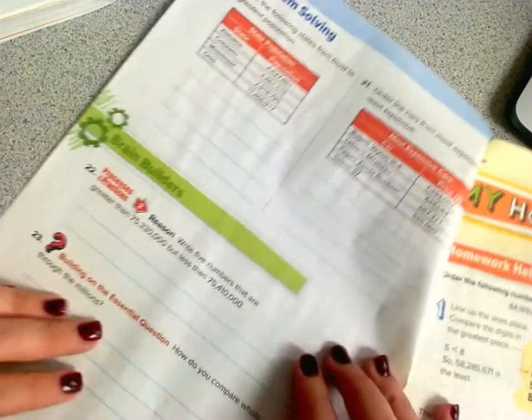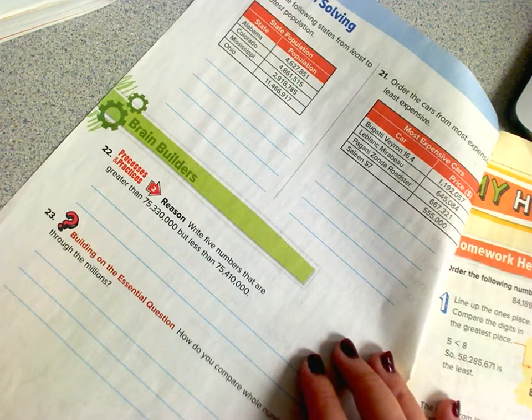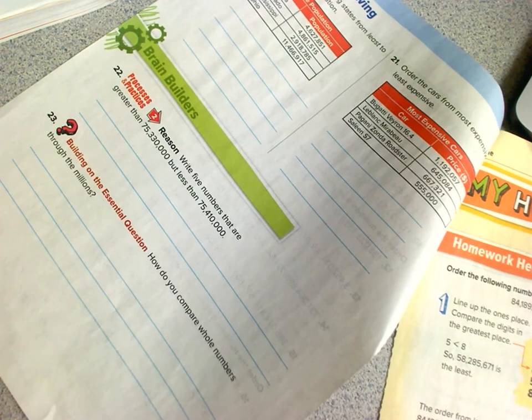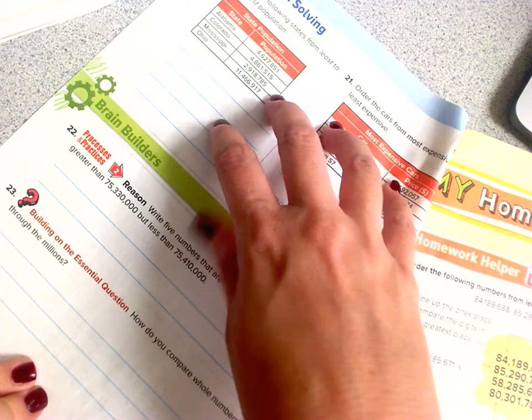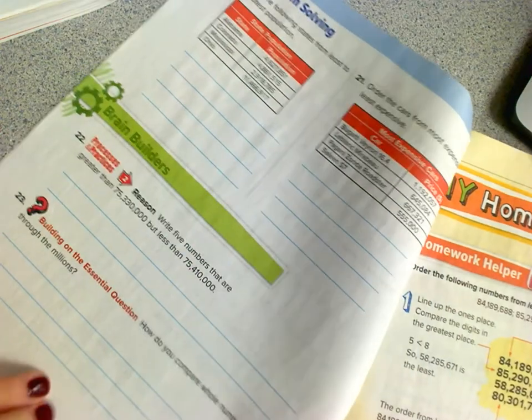This is the Brain Builder section for if you want an extra challenge, to see how well you can do this. Please, please, please do the Brain Builder section. It is going to literally build your brain. It's going to make you stronger at this. If that is too much for you and you're still trying to understand this itself, then skip the Brain Builders. But I trust you as 5th graders to know if you are totally getting it, do that extra challenge. I know you want to be smarter. You're going to get smarter by giving yourself some extra challenges.